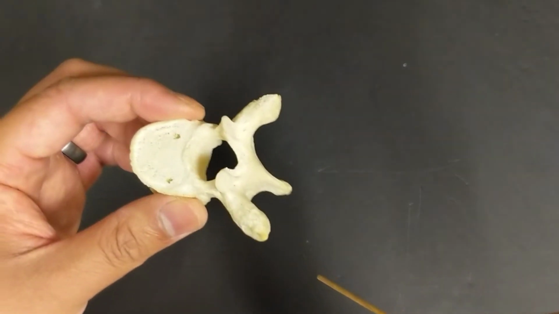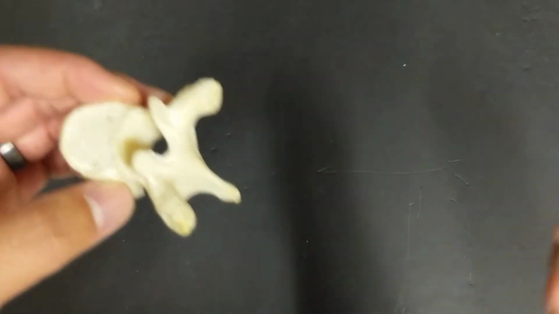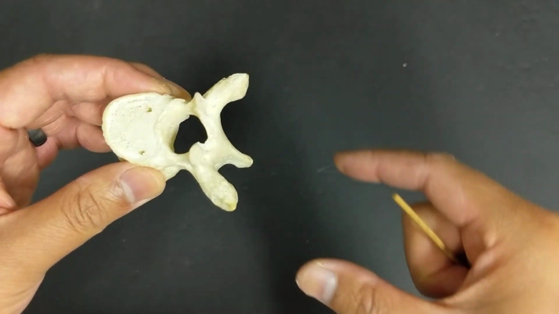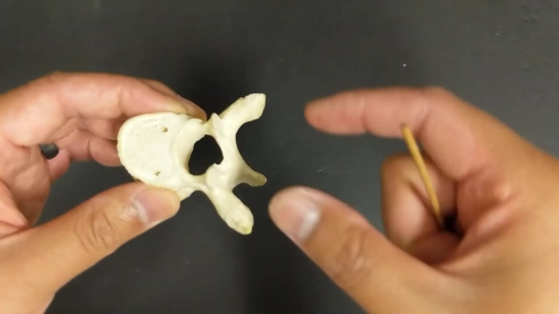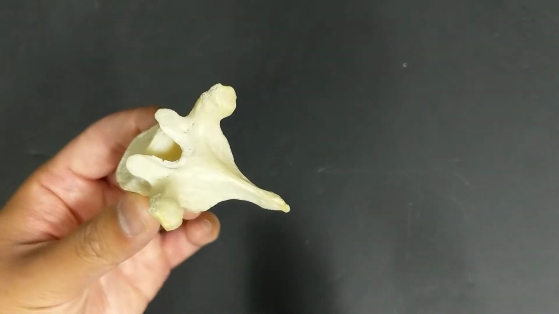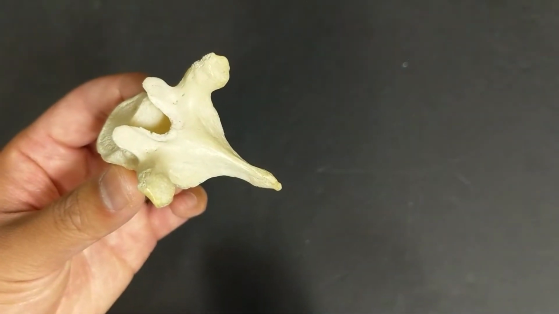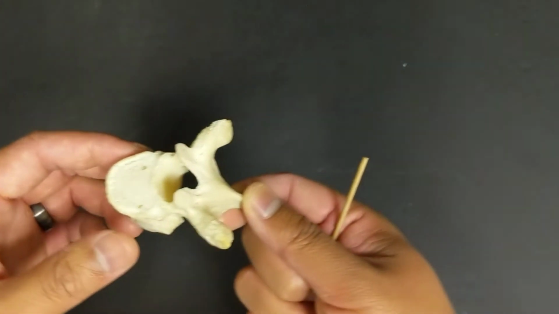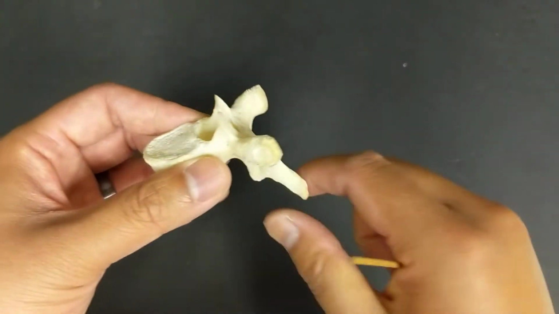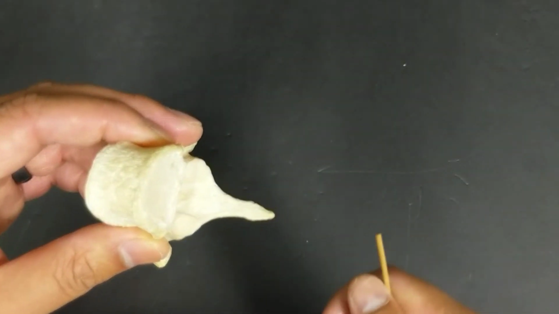But that's not all you have here. As you can see, you have these things that are poking out from different angles. These that are poking out to the side are called the transverse processes. So these point outwards, and then the ones that point upwards or superiorly are called the superior articular facets. So this is what's going to allow the vertebrae to stack on top of each other, and it is going to then articulate with a facet underneath called the inferior articular facet.